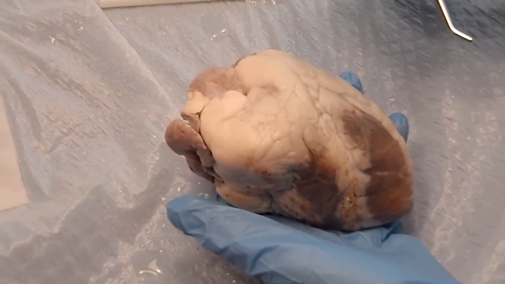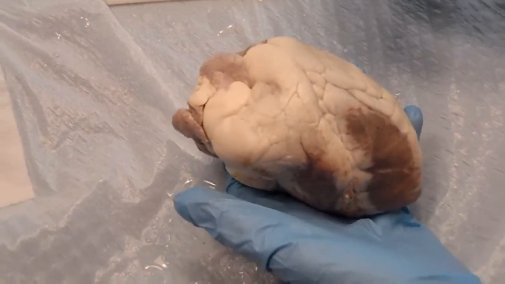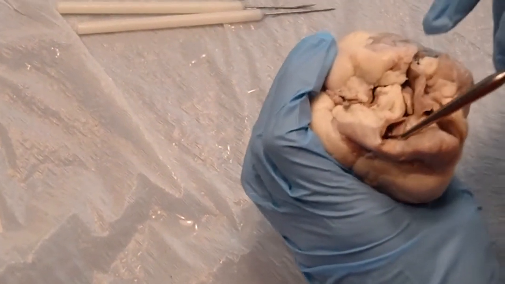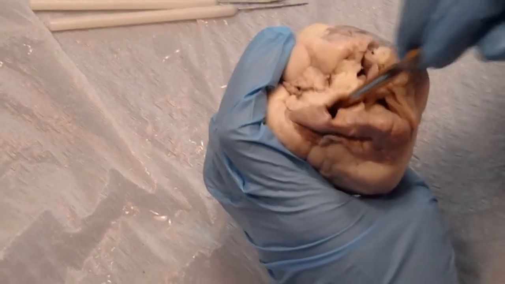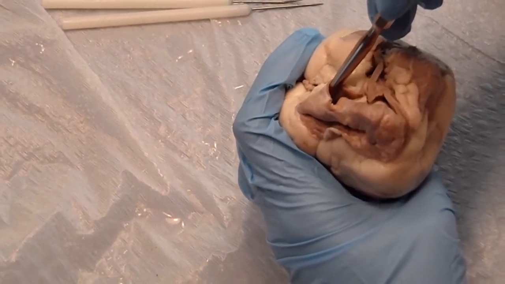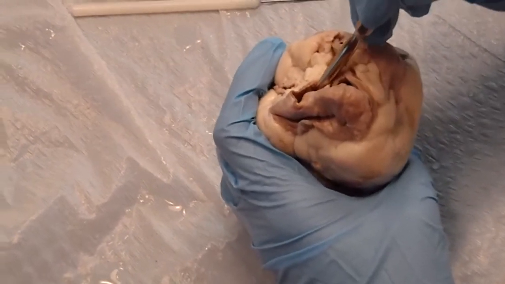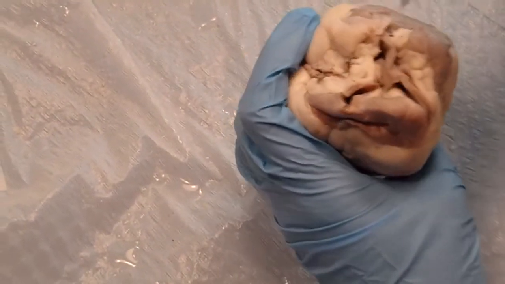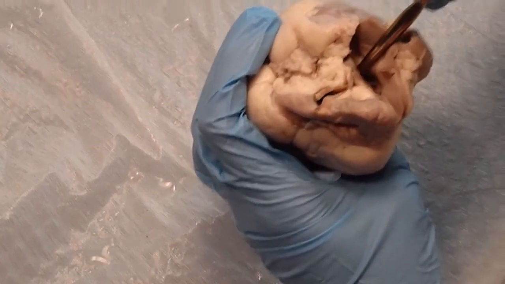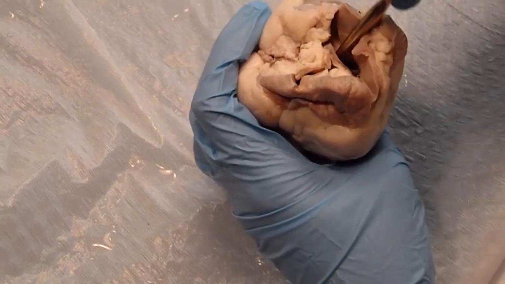Then we have some of the arteries, and the first one is the brachiocephalic artery, and that's found right over here. I can stick my probe right inside there. And the brachiocephalic artery supplies blood to the right arm, the head, and the neck. The aorta is found right in here, and that's a very large artery. It's actually the largest artery in the body, and it stems from the left ventricle of the heart.